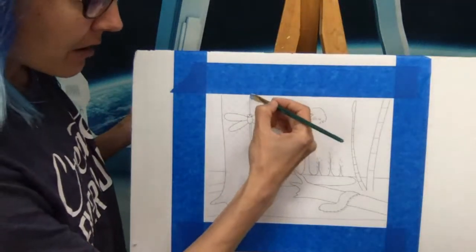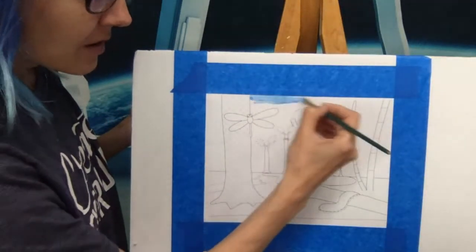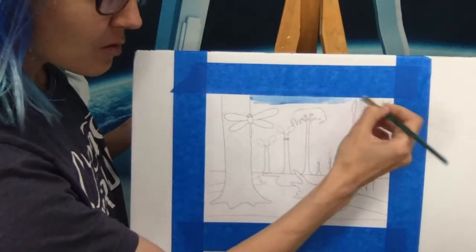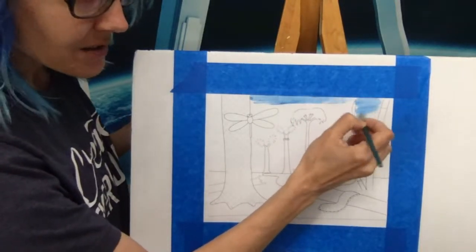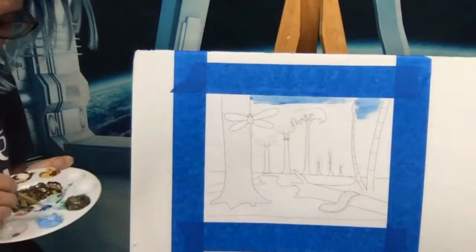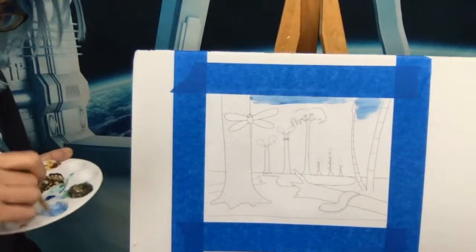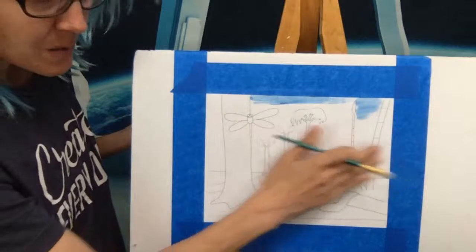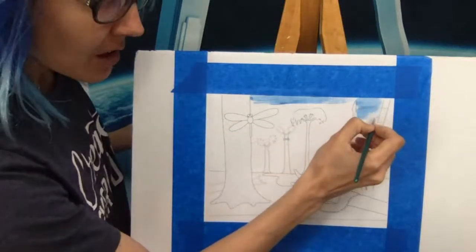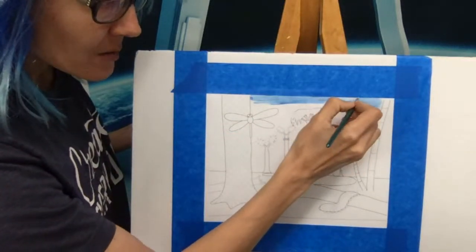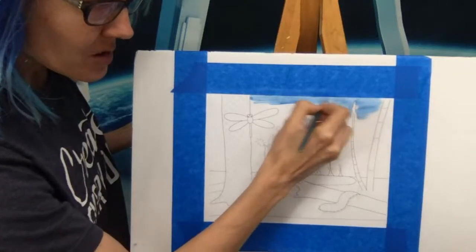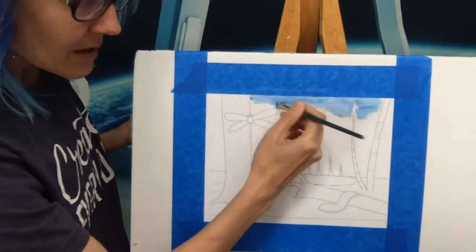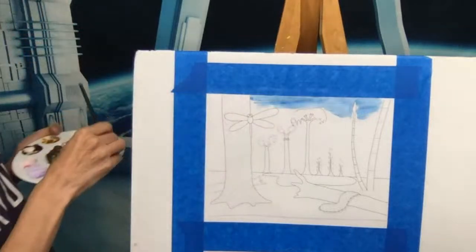My light blue background is just going to take up maybe the top 1/5 of the page. I'm not going to paint all the way down because our Carboniferous forests were fairly dense. There were a lot of plants. And so for most of this background here, I'm going to want to paint that green. But we do want some sky up here at the top. So I'm going to come in around these trees here and just paint some nice blue sky.